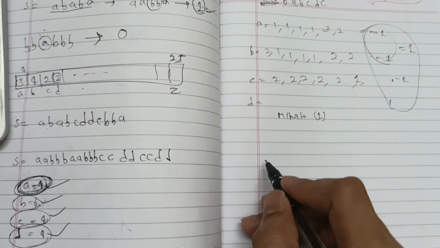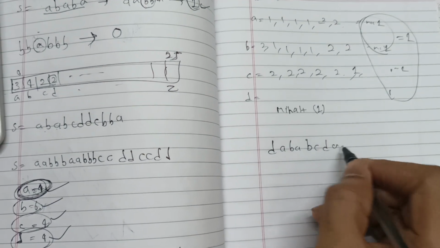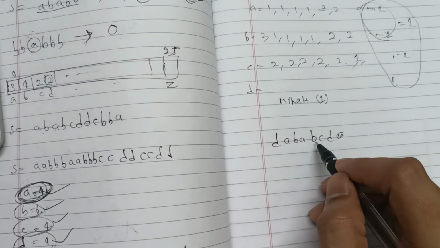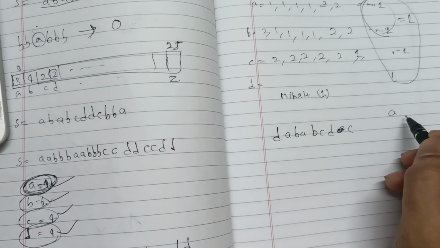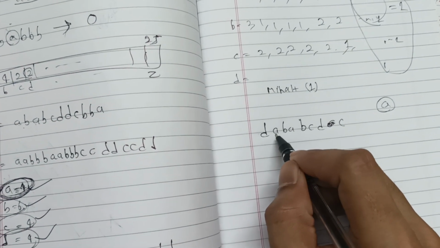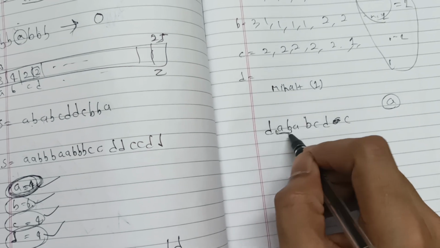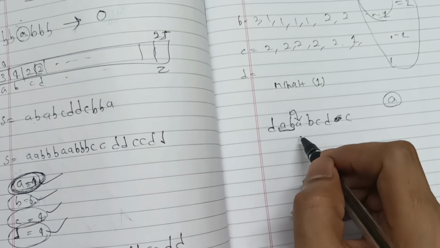This is because of d a b a b c d c. If you have to organize all a's, you can organize all a in this position by swapping these two elements.